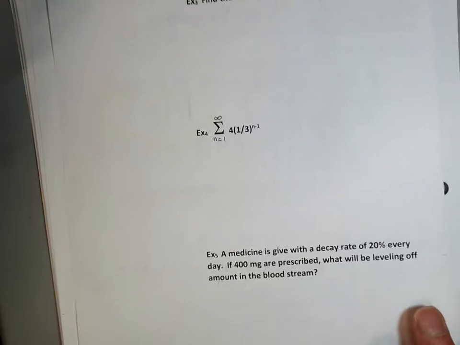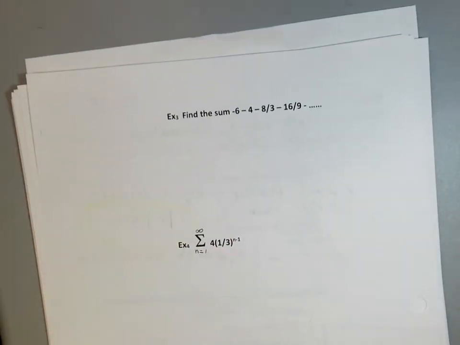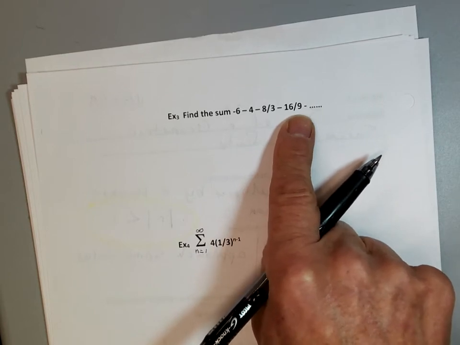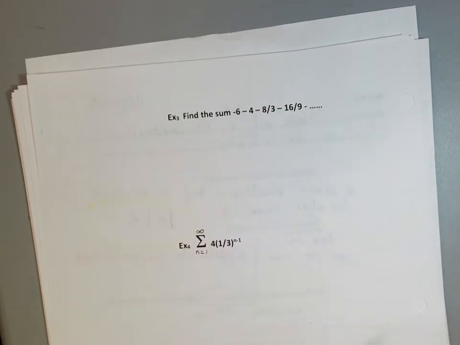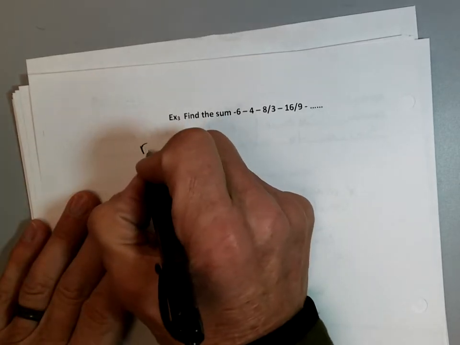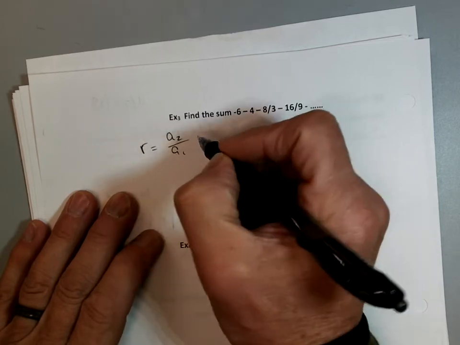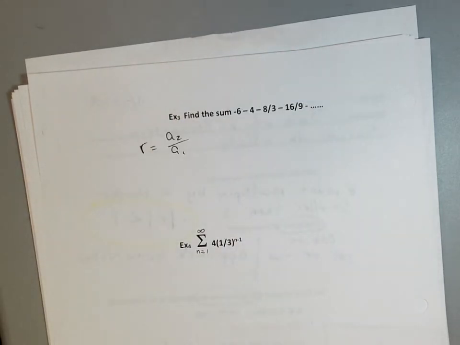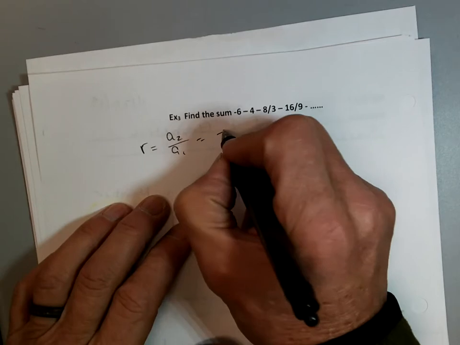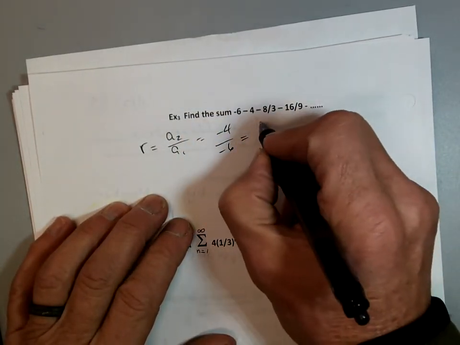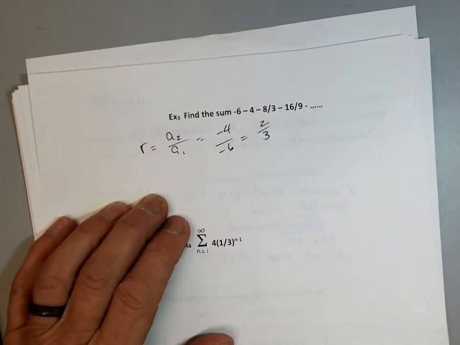Okay, find the sum. Oh, what's going on? Is it getting smaller? Yeah, so it probably has a sum. It's getting smaller, smaller, smaller. Okay. So, if I'm not sure what the multiplier is, R is always equal to the second term divided by the first term, if you can't figure it out, right? So let's figure it out. Okay, so I'm going to go -4 over -6, which is 2/3. Okay, got it? So that's my multiplier.